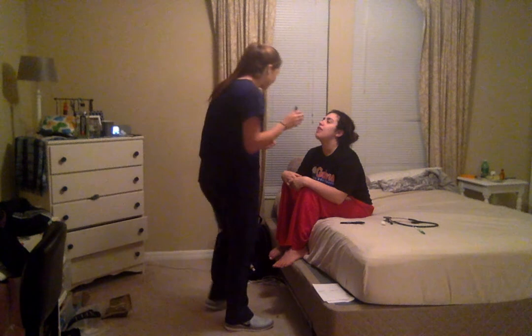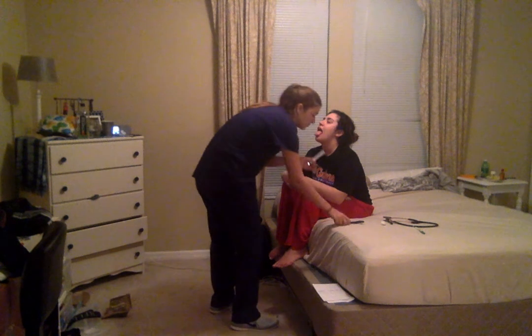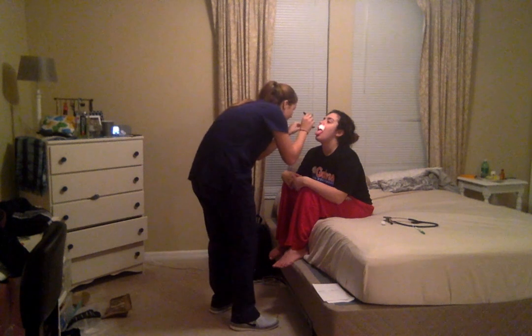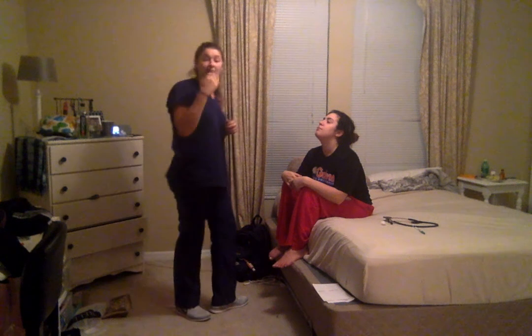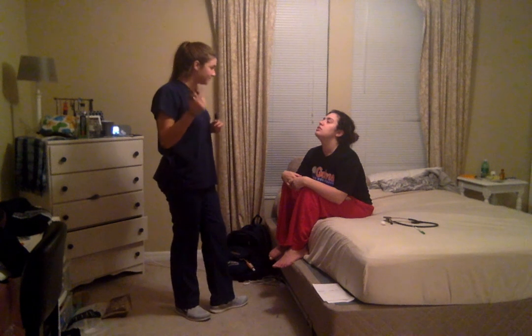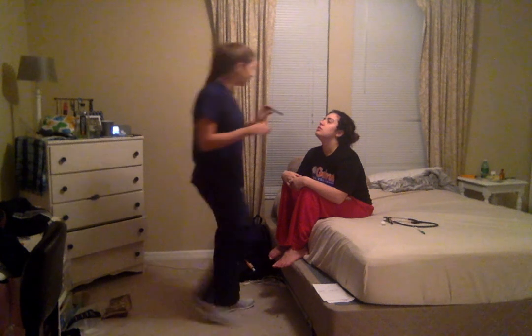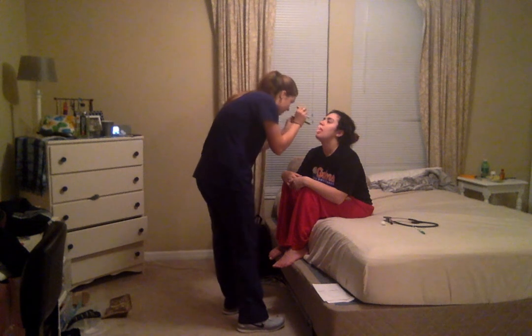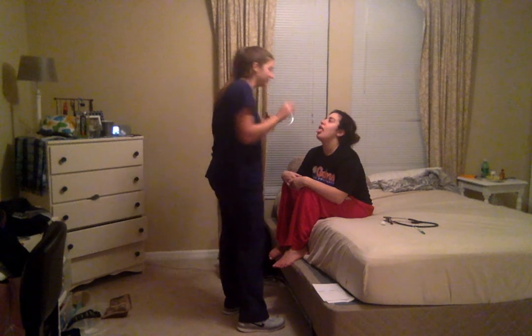Finally, you can stick your tongue out for me. Good. And I'm going to use a tongue depressor again. Say ah for me. Good. And the uvula arises at the midline. Finally, I'm going to use my tongue depressor again to assess her gag reflex, which tests cranial nerves as well. So here we go. Perfect. And her gag reflex is therefore intact.